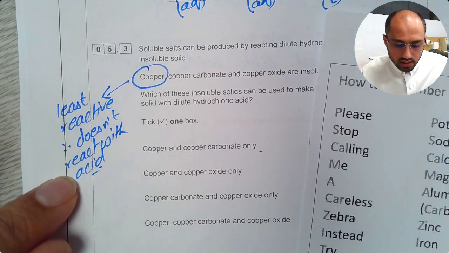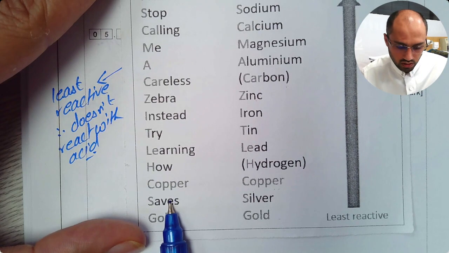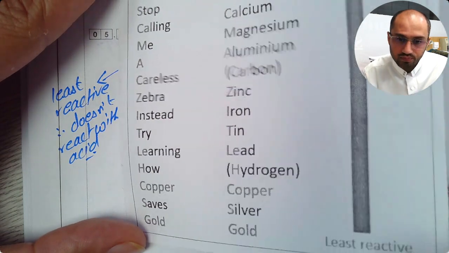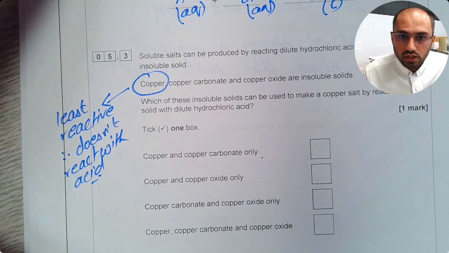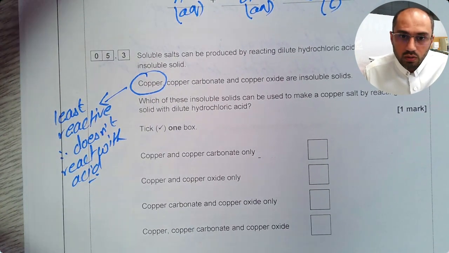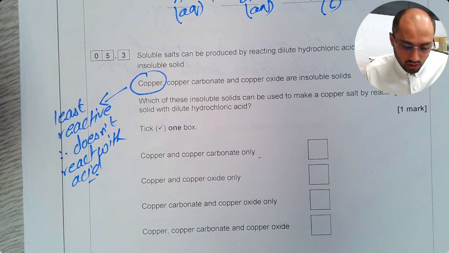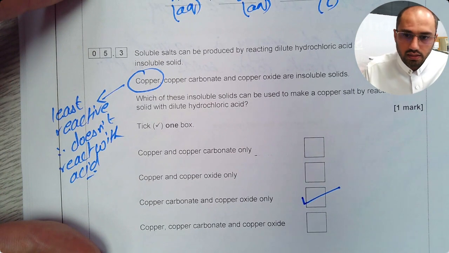How do I know this? This is based on the reactivity series, because copper is found right below hydrogen in the reactivity series. So we are now left with only two options, and that is copper carbonate and copper oxide. So which of these four options includes only those two solids? So copper carbonate and copper oxide. So the answer is this.